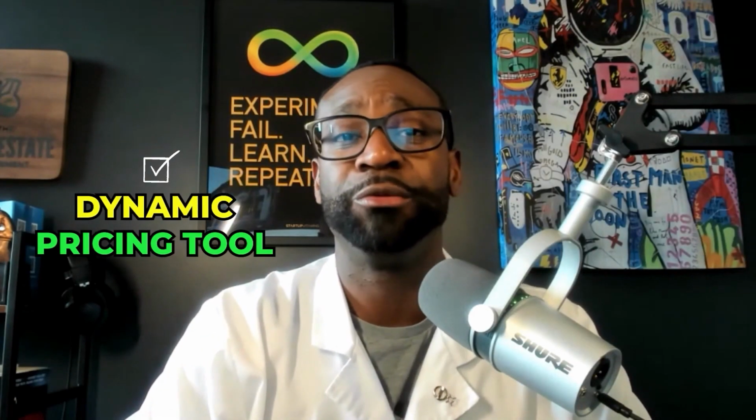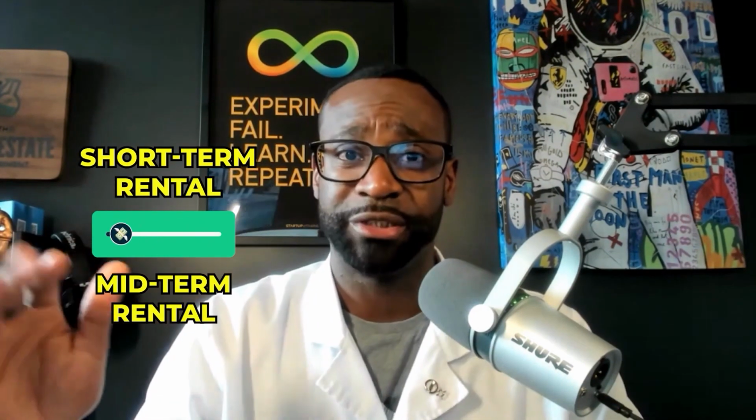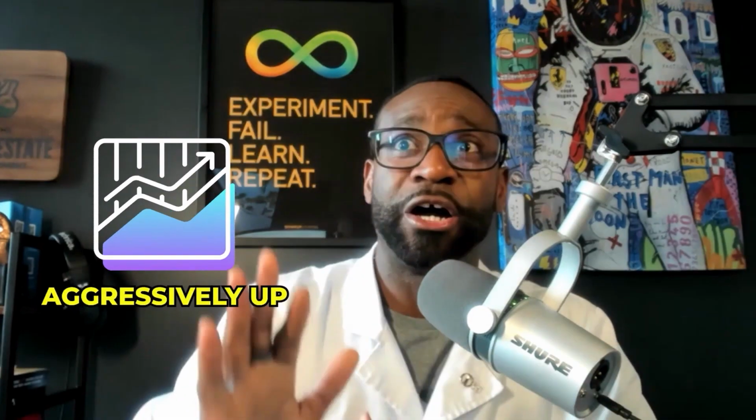It's also going to help you with the strategy of setting up a price for your STR and a price for your MTR. And it's going to allow you to have your STR listing prices increase after your lead time. What does that mean? That means that we want the STR listing price to go aggressively up, an increase in price dramatically, because we do not want the people who are looking at our STR listing to book too far out, because then it eliminates the chance of us getting a midterm rental booking for that same property.